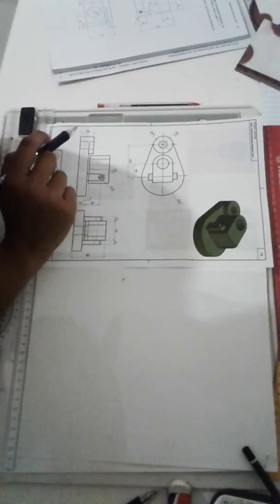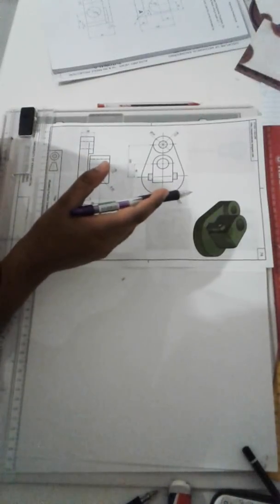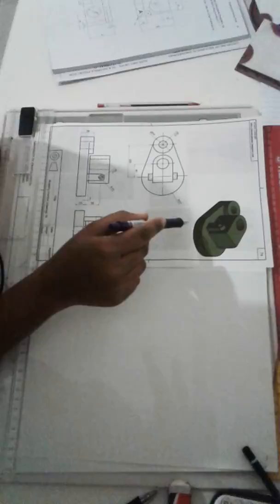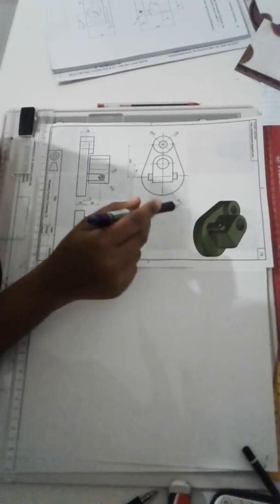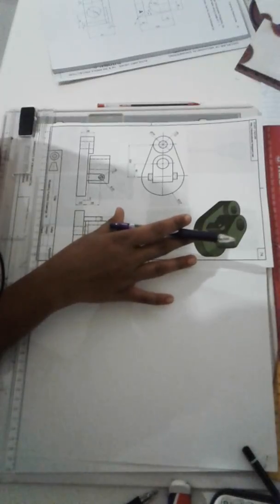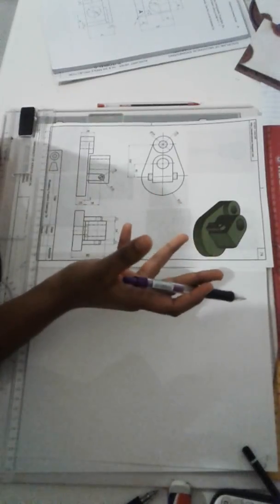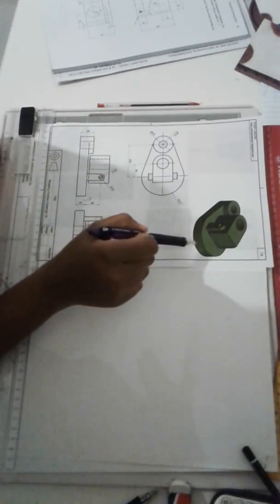So my guess is your lecturer or your teacher won't give you that many circles to do, because it's going to take very long. If you were doing this on CAD, the drawing application on the computer, then this will come out.